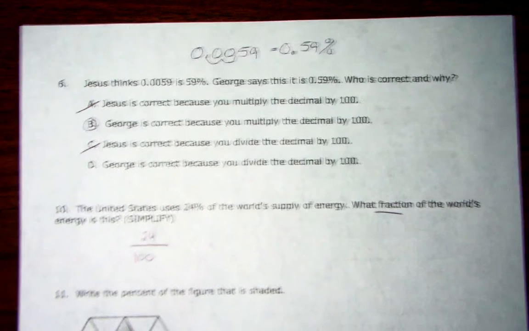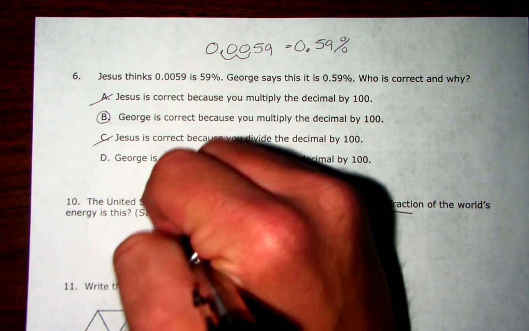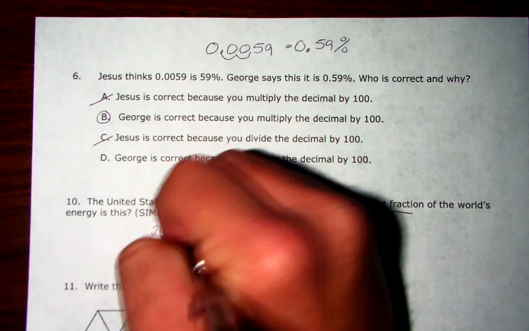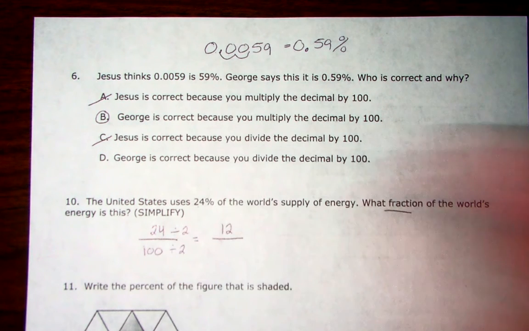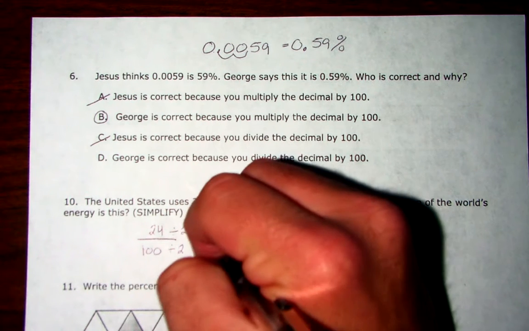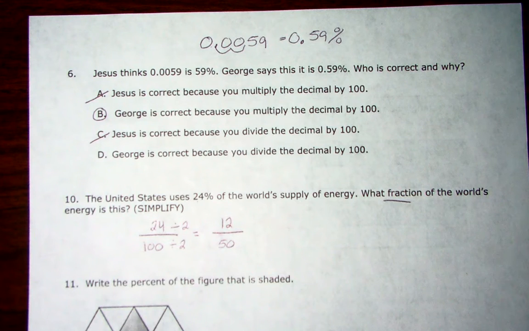Well, these are both even numbers, so they can both be simplified by 2. Half of 24 is 12. Half of $1 is 50 cents. Well, would you look at that? They're still even numbers, aren't they? Divide by 2 again.